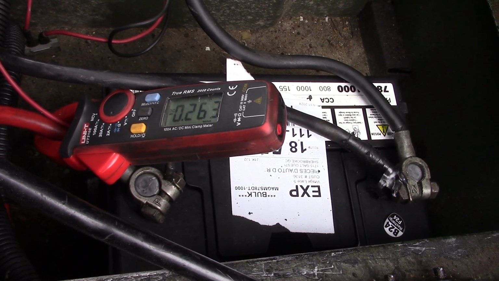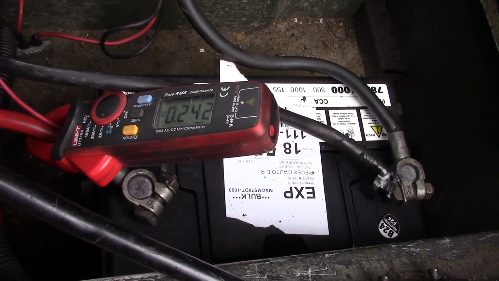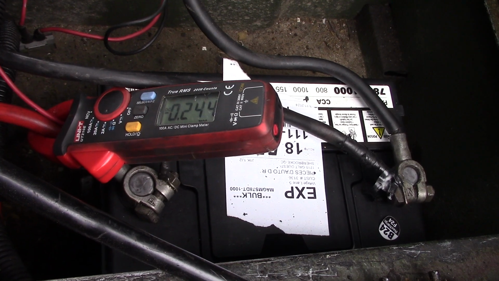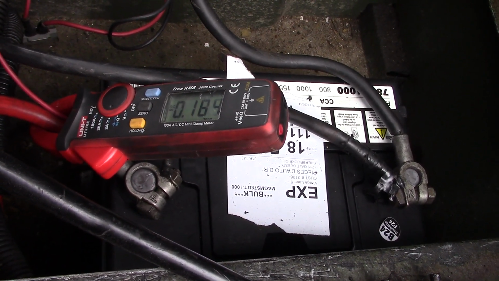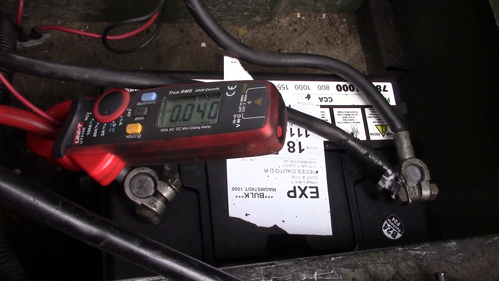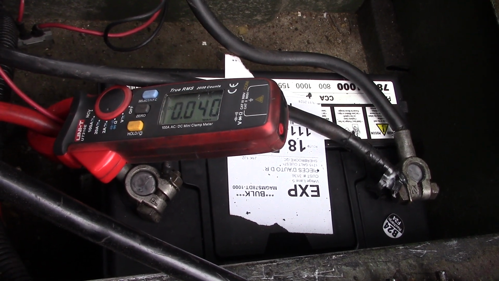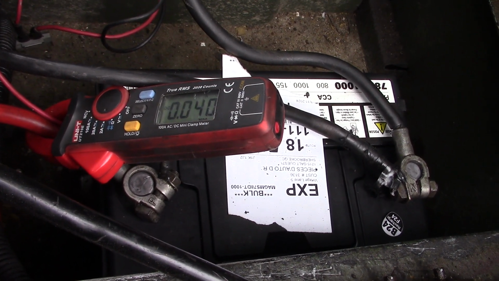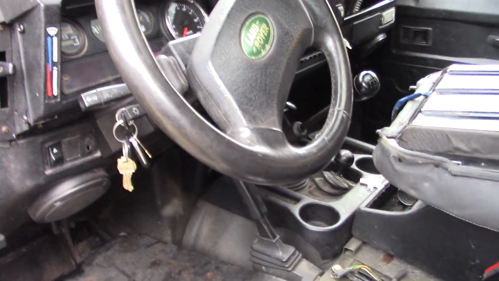But it is going down, look, slowly. And it should go back to zero, well, to where it was when we first started it. Yeah, look, see? There, did you see a big jump there where something switched off? There. 0.04 of an amp. So, I don't think there's anything to worry about, chaps.